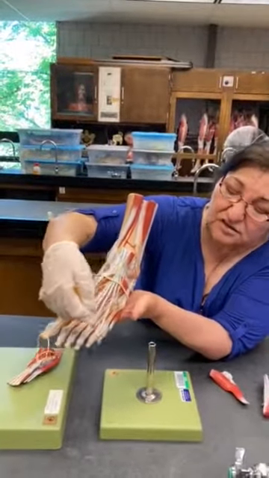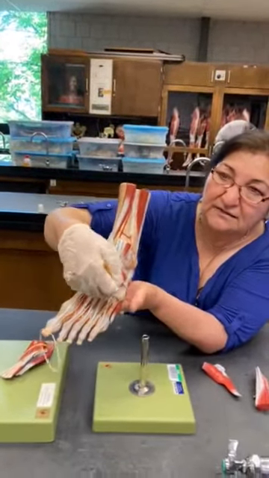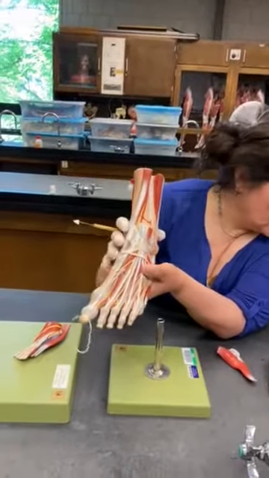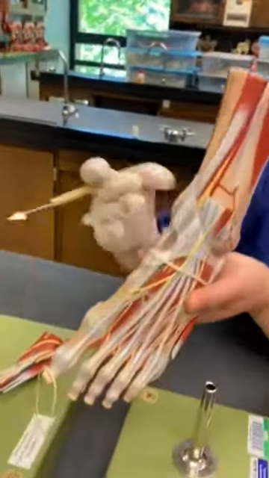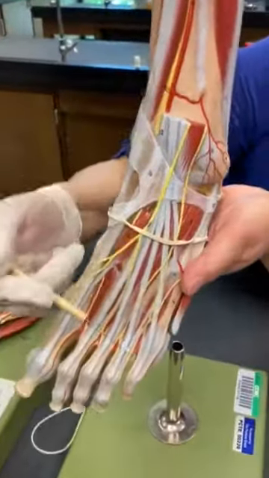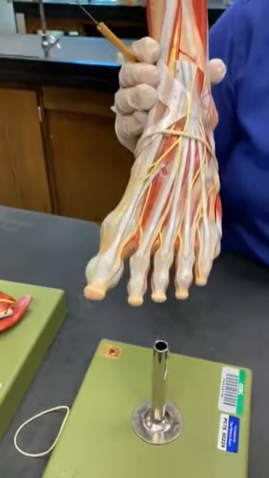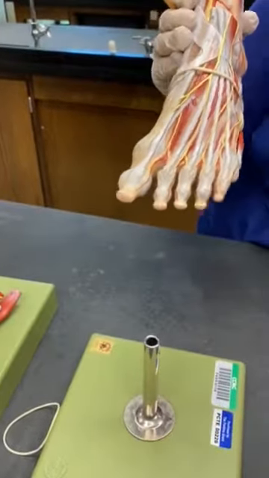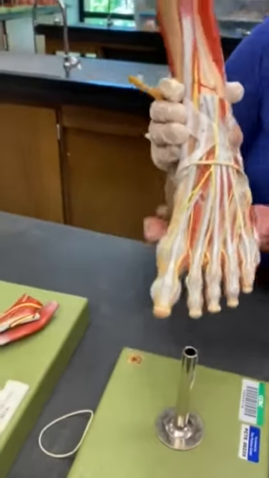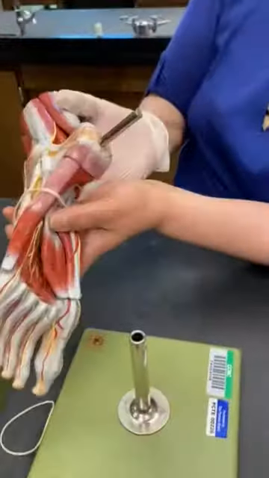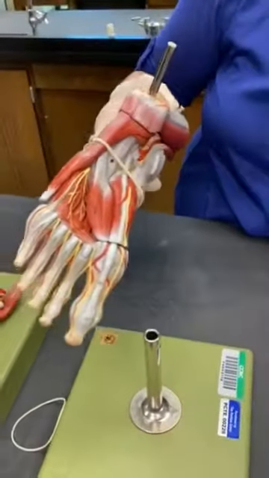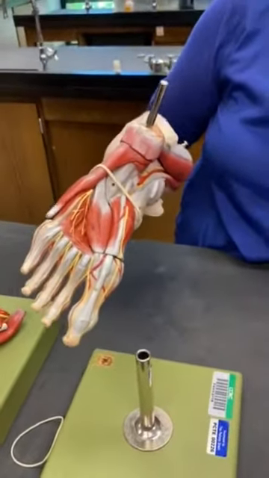This one is digiti minimi. That's what is called except the small toe. Okay, and the nerve is going to be peroneal. Now you see, this is the peroneal nerve. That makes sense. Okay, let's talk about flexor digitorum brevis, which I already told you about. Flexor digitorum brevis. We're not going over it. Okay.